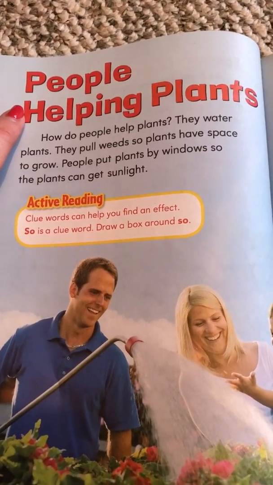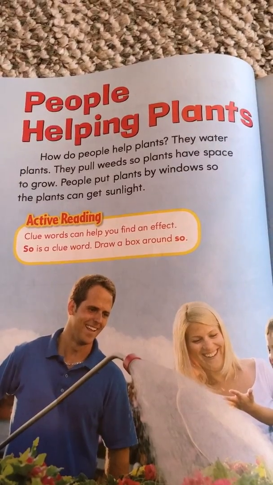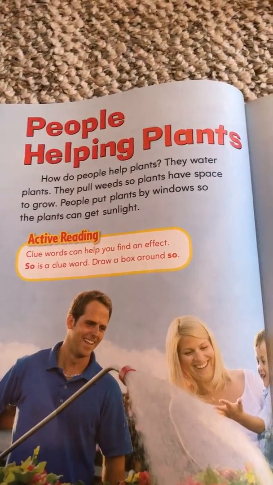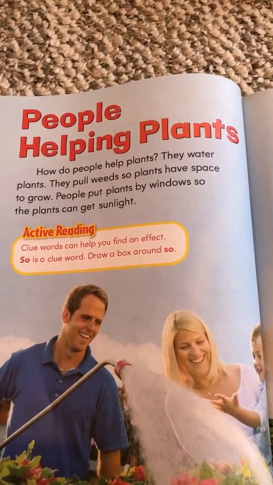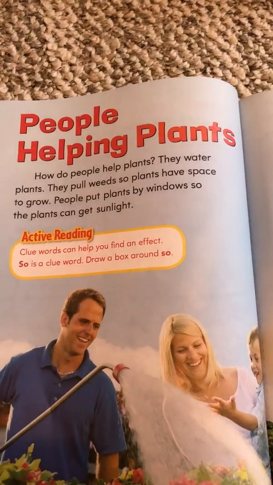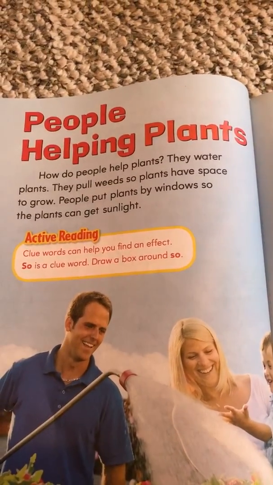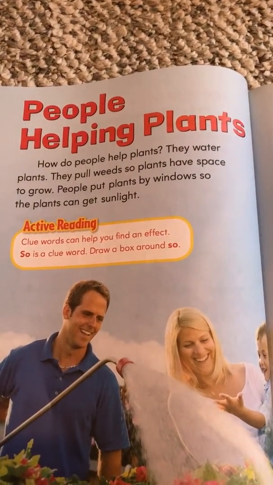How do people help plants? They water plants. They pull weeds so that plants have space to grow. Remember yesterday we talked about plants need space in order to grow. If they don't have enough space, they won't be able to spread their roots and they'll have trouble growing and staying alive. People put plants by windows so that plants can get sunlight.